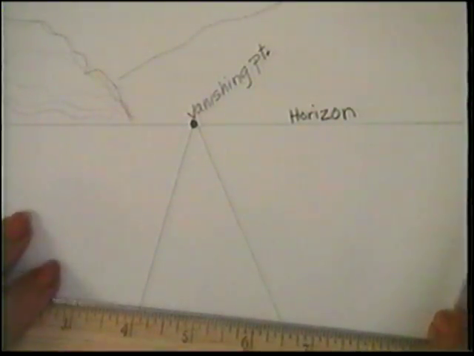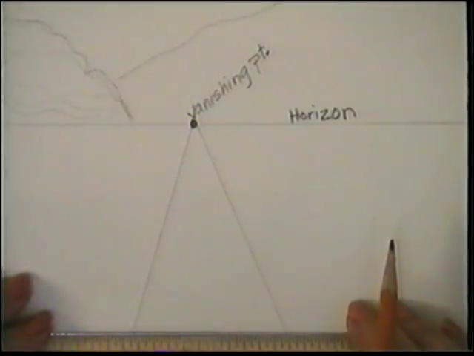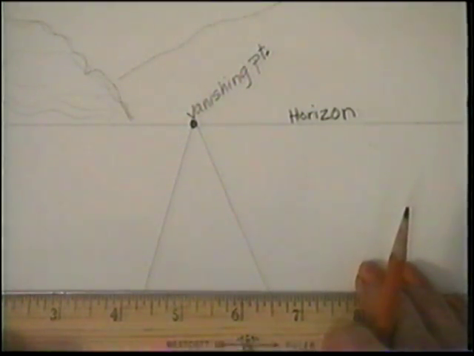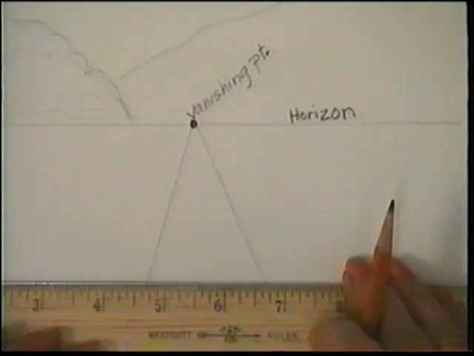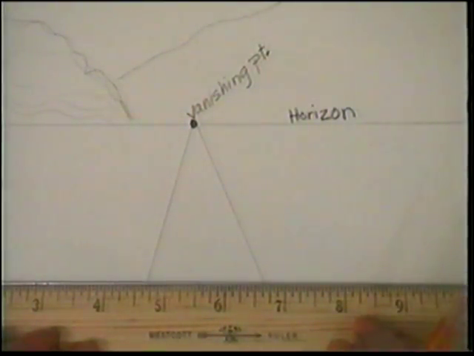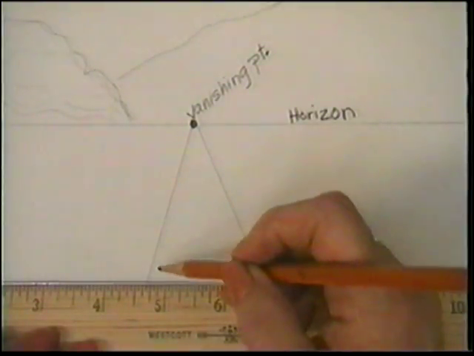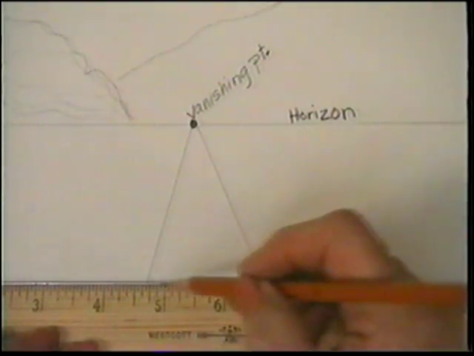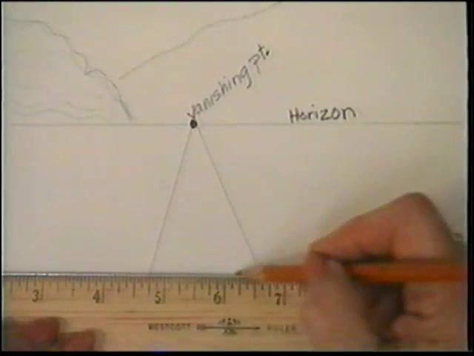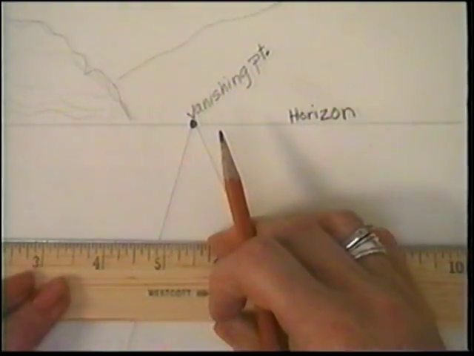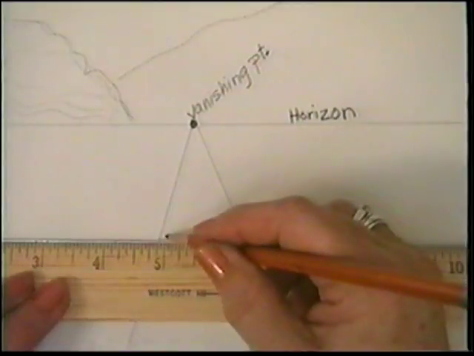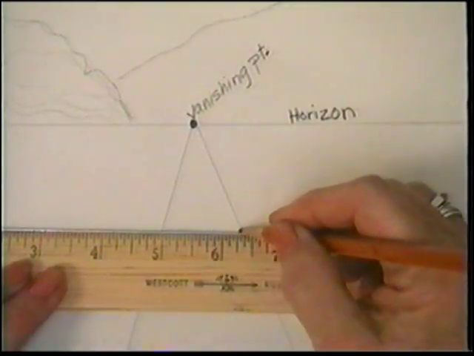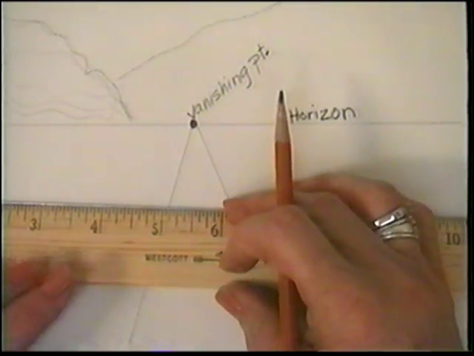Now, I'm going to increase the illusion by putting some of those railway ties on my tracks. But I want you to notice, this is very important, that these lines are parallel to the bottom of the paper, that they're purely horizontal. You don't want any tilting going on with these, or you're going to have a weird looking track. And as they go back in the distance, what's going to happen to their width?